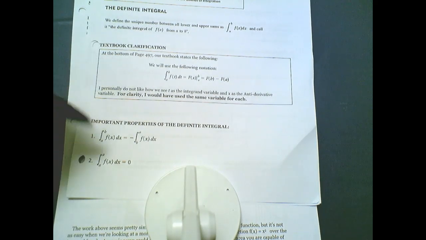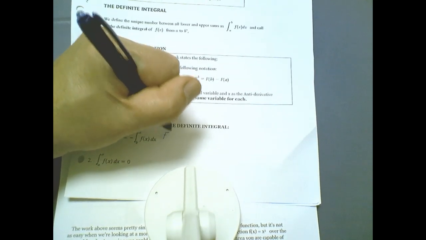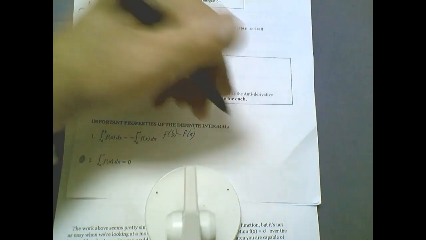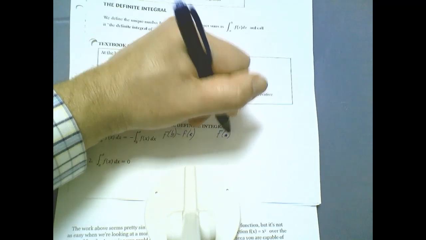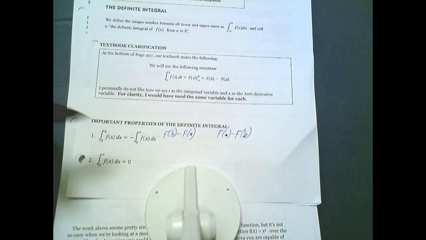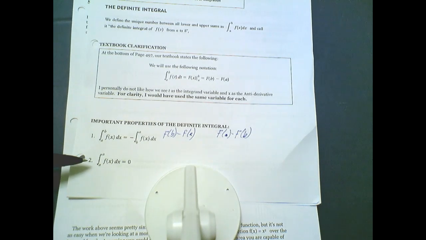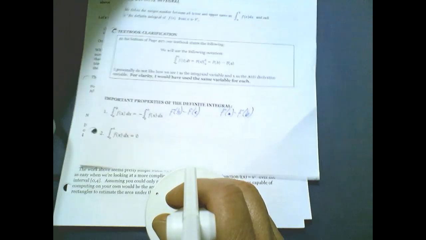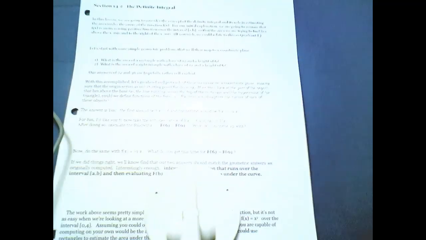The first one is F of b minus F of a. The second one is F of a minus F of b. That's all that the property is saying. If you integrate over an interval that has no length, the definite integral from a to a of any function is always equal to 0. Moving forward.